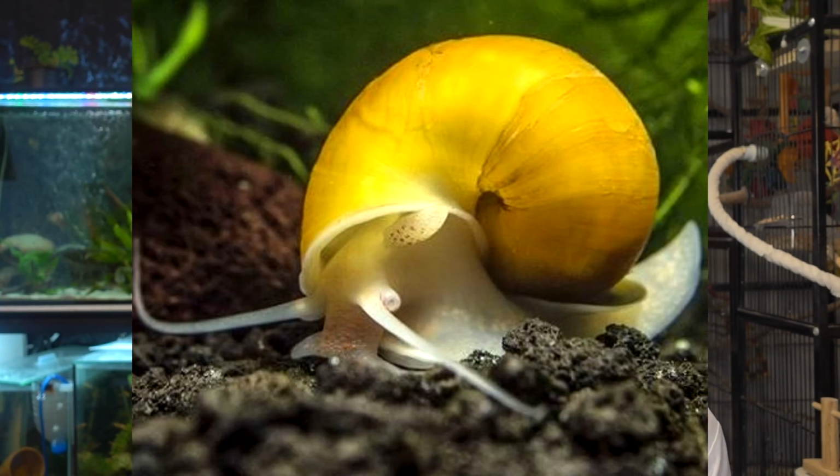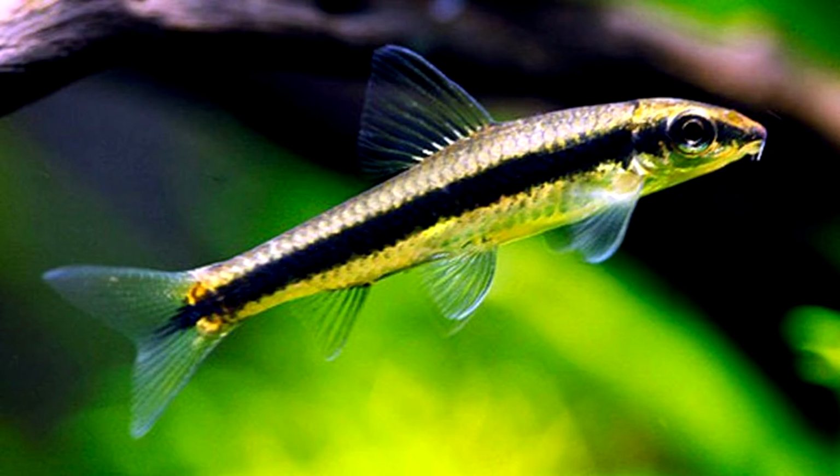Stay away from apple snails. Those guys will demolish all of your plants, but most other snails will only eat decaying plants. In more extreme cases, you can go for an algae-eating fish, like a Siamese algae eater.